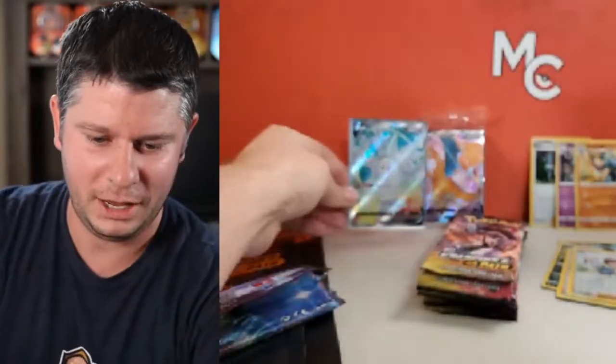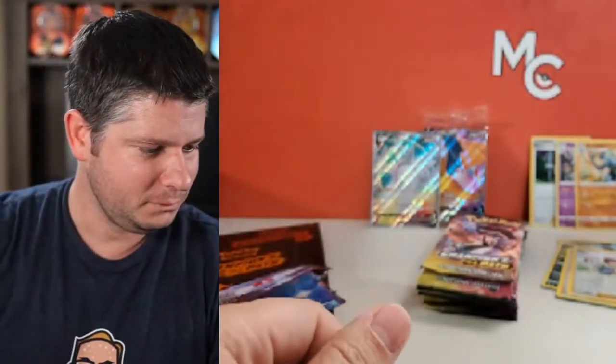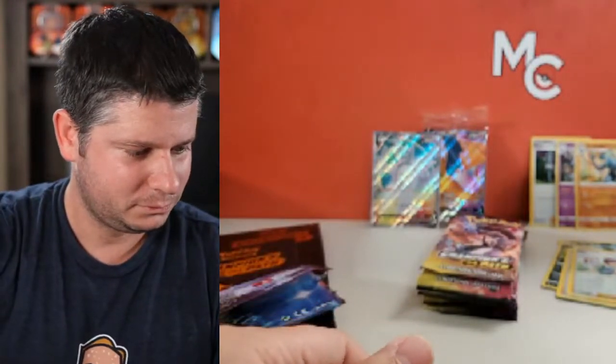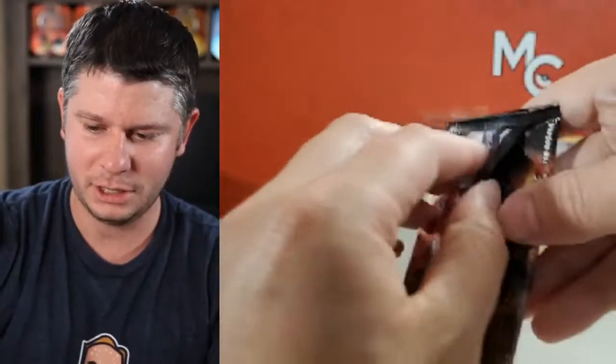That's a pretty cool card. All right, I have full art. That is a good day right there. All right, very cool. I'm glad I got something. I was getting a little nervous.